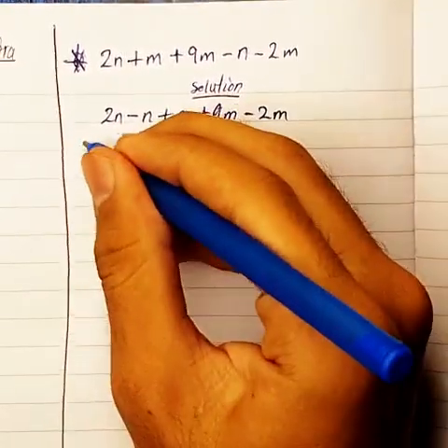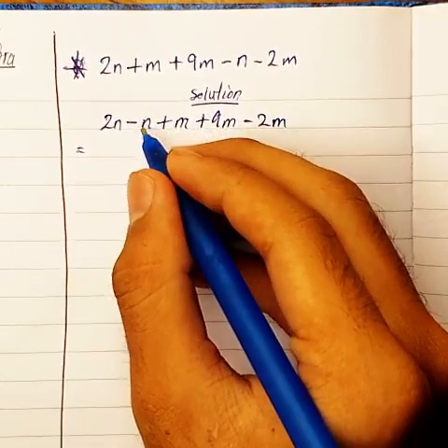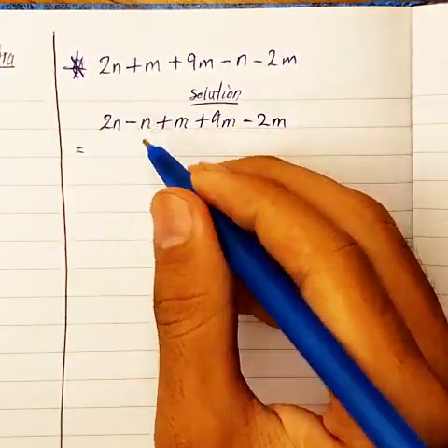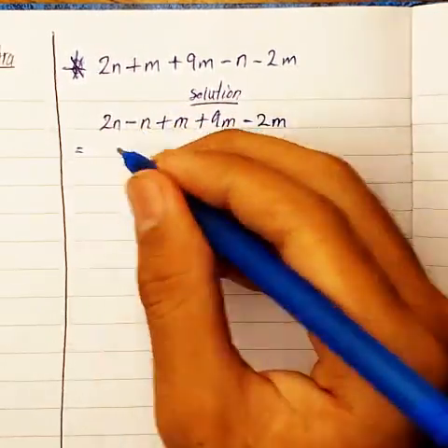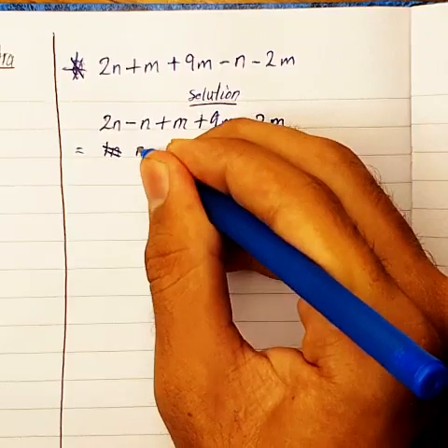So let's say this one. It's not that you see minus 1, but automatically they know there is a 1 in front of the n. So this will be 2n minus 1n. So the n's combine together, and 2 minus 1 leaves us with 1. So we get 1n, but you don't need to write the 1.